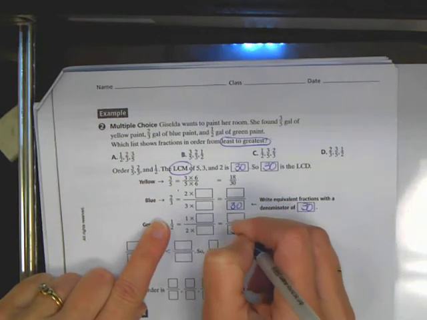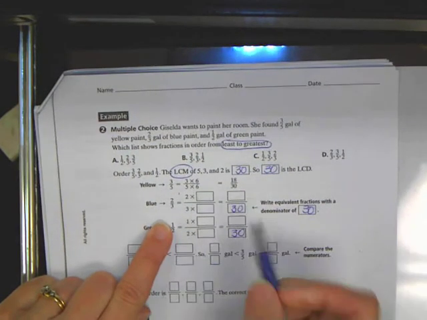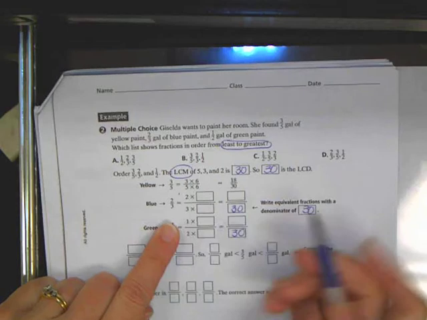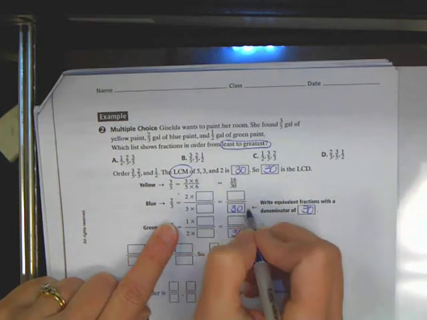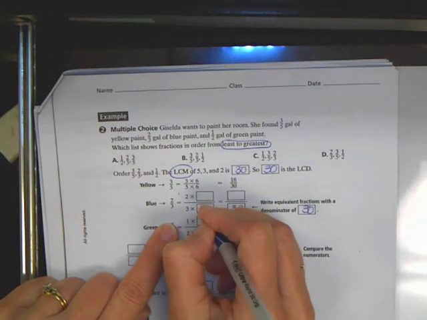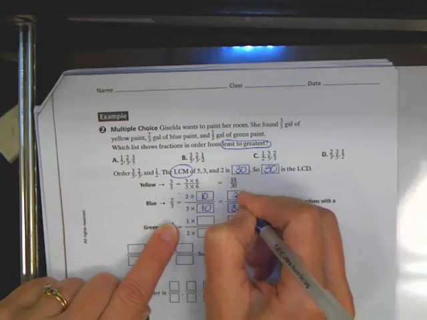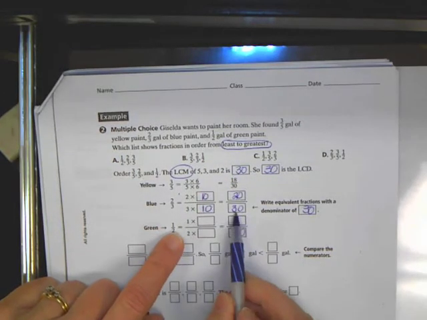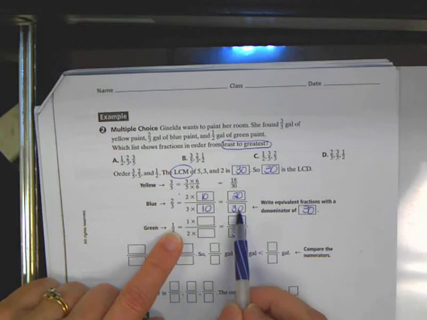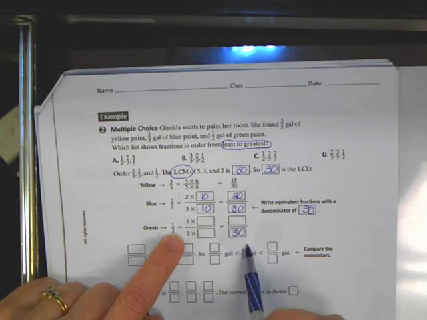I'm just going to fill in my denominators here so I don't have to worry about that. What do I do to get 3 to become 30? 3 times 10 is 30, so I multiply 2 times 10 to get 20. Remember, I'm starting with the denominator because that's the number I have to match so that I'll have the common denominator.